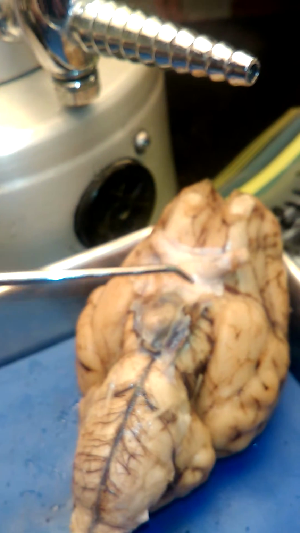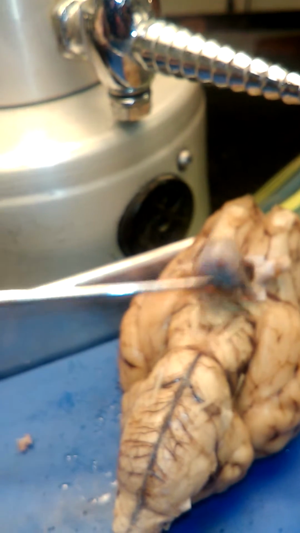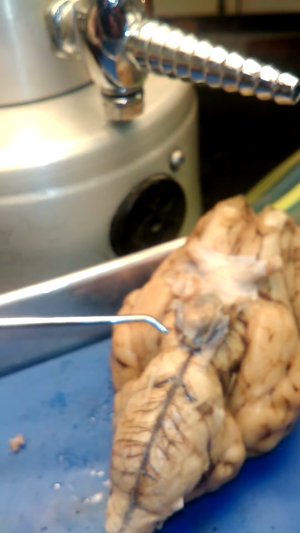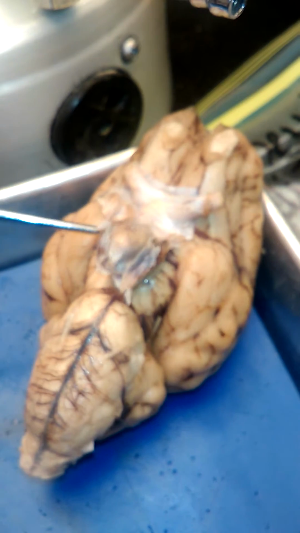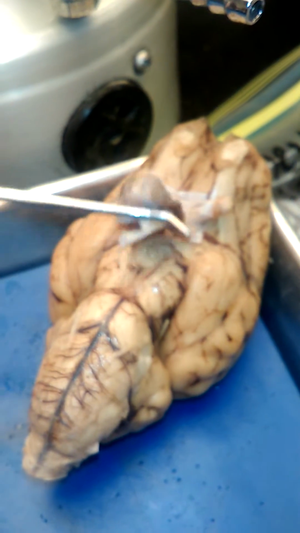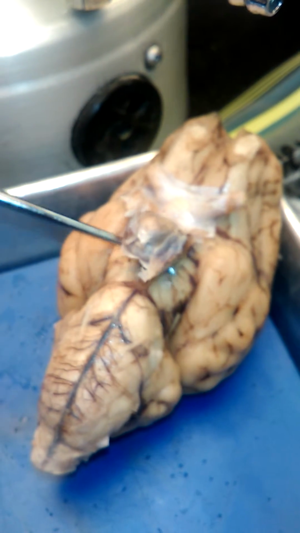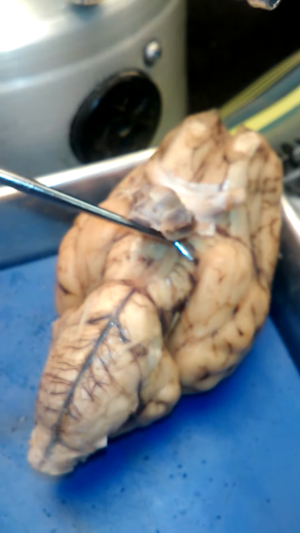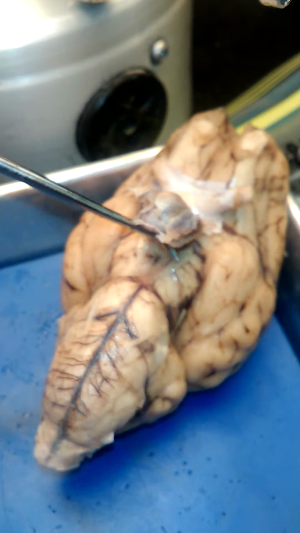And the next nerve, we're going to pull this up, and what I'm pulling up is the pituitary gland, okay? So we're going to lift up the pituitary gland, and underneath it, we're going to lift that up. And right here, you see that right there that I'm pointing to?